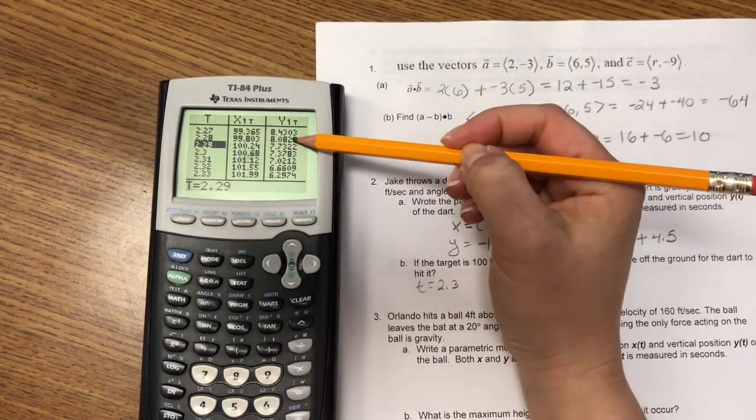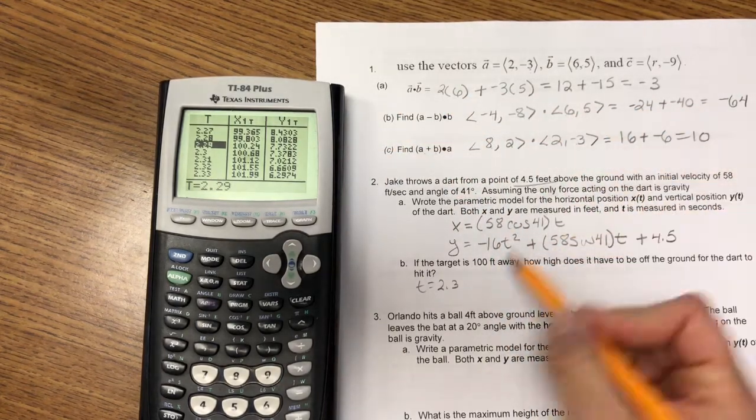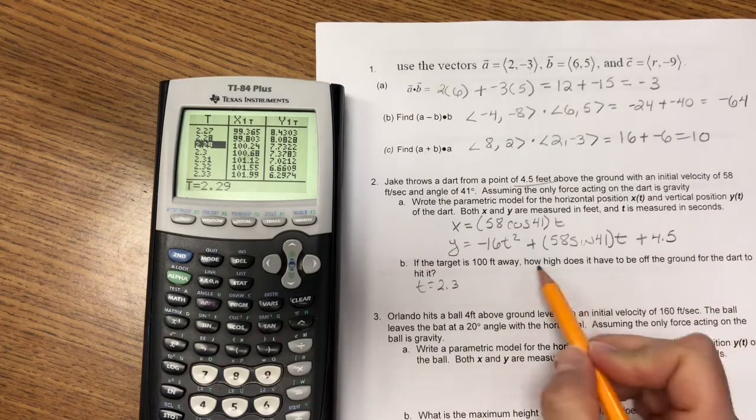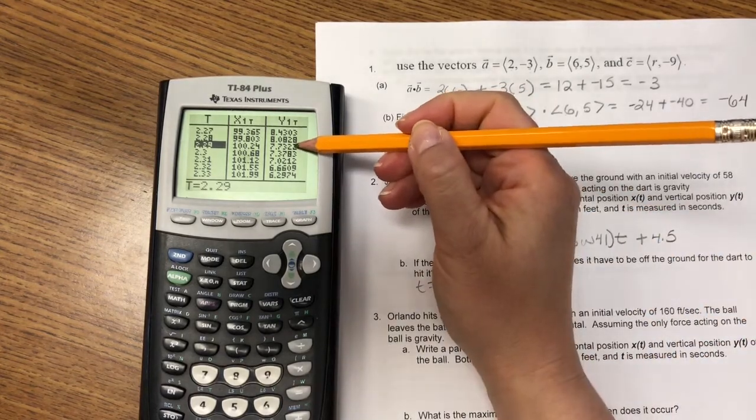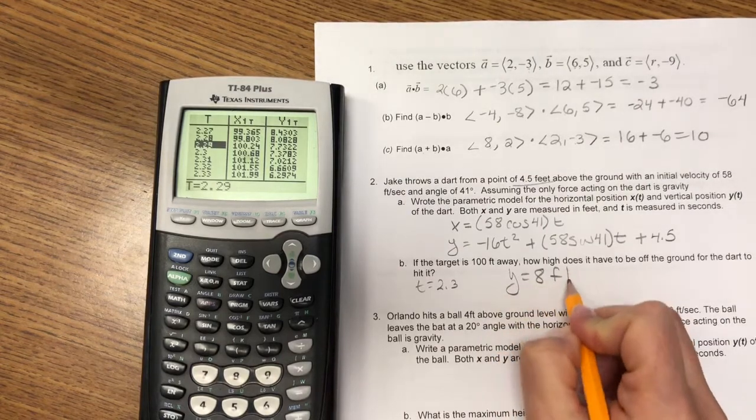So let's see, the height, so how high does the target have to be off the ground? Let's say 8 feet, so between those. So the Y value would have to be 8 feet.